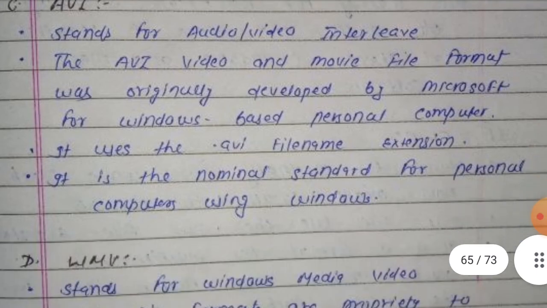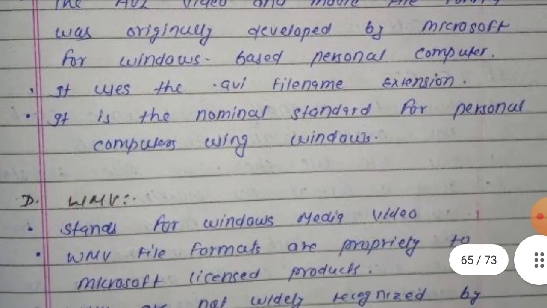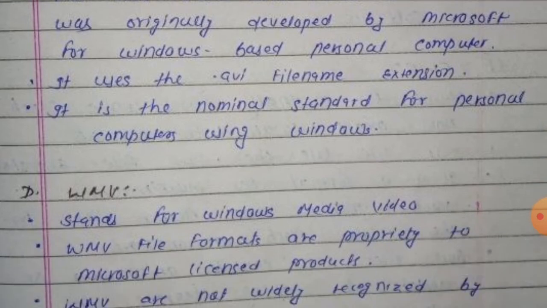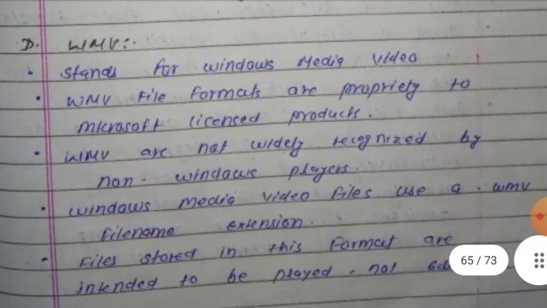AVI stands for Audio Video Interleave. The AVI video and movie file format was originally developed by Microsoft for Windows-based personal computers. It uses the .avi file name extension. It is the nominal standard for personal computers using Windows.